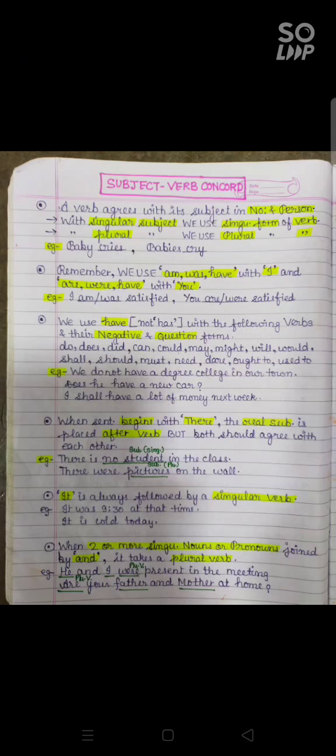So the chapter that I present today is a grammar topic, subject verb concord, and you can also call it subject verb agreement. So what we are going to deal with in this topic is the subject that we are using in the sentence and the verb that we are using for that particular subject. Is it agreeing to it or not?